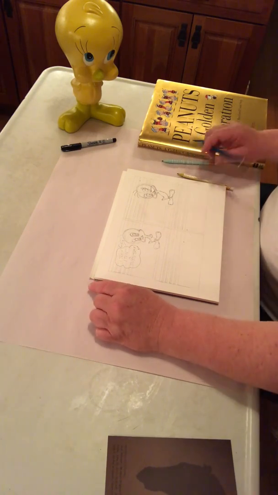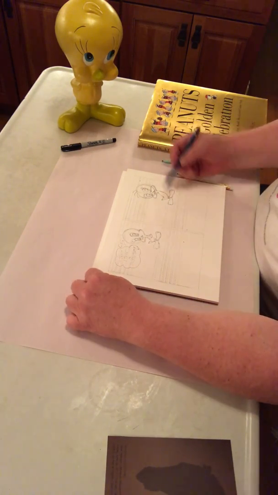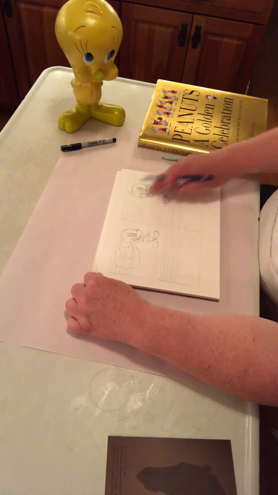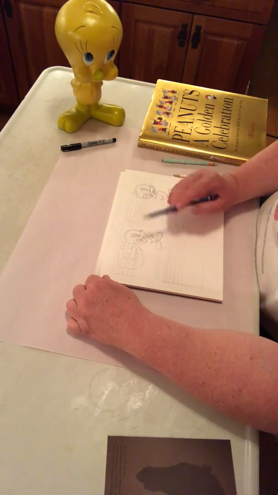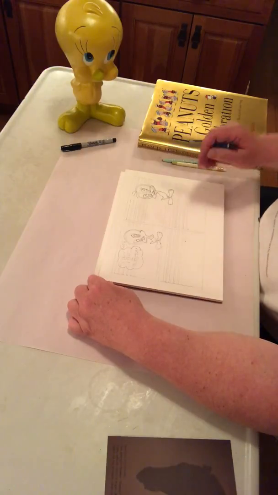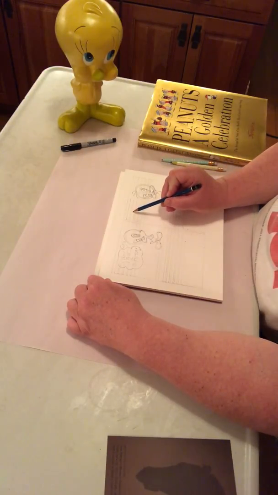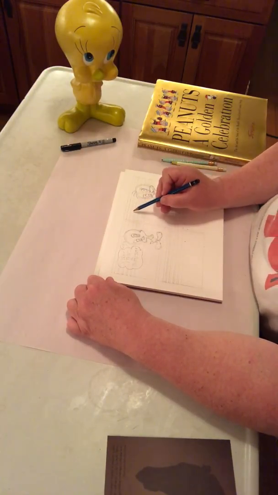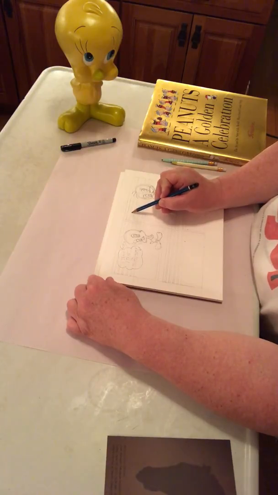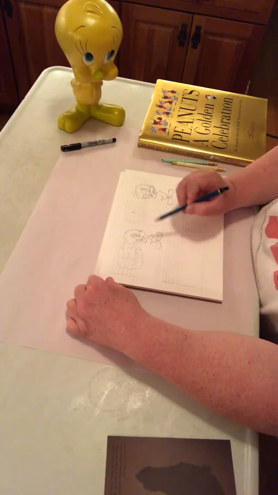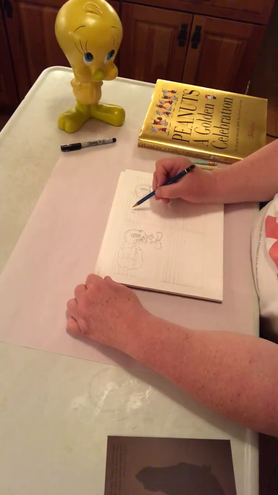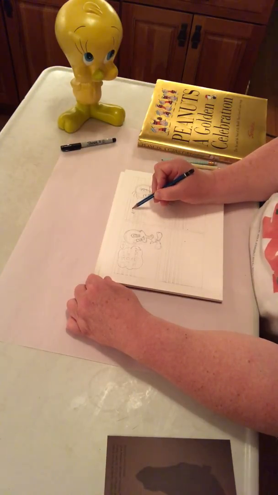So there we have Tweety Bird drawn, and now we're going to do the type on the side, which is "I taut I taw a putty tat." So we've got our rulings to go by here. I'm not going to use serif, so I'm not going to use any lines at the end of the type. I'm going to kind of make it casual.